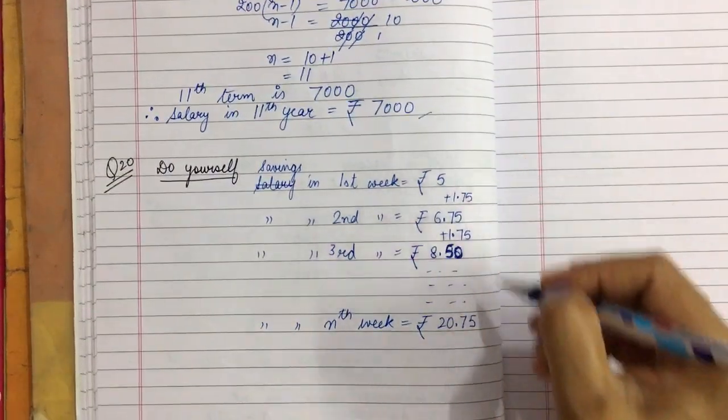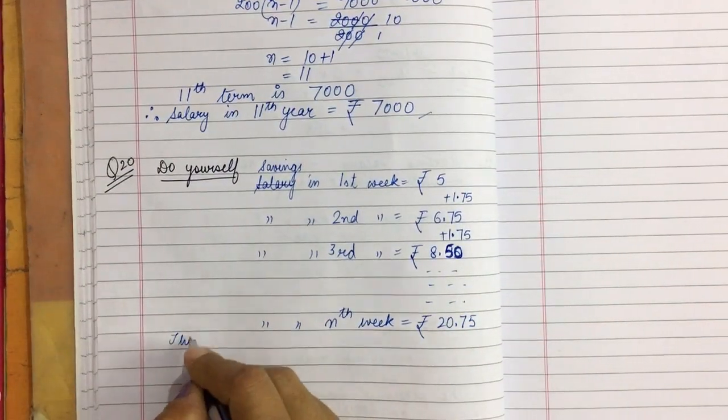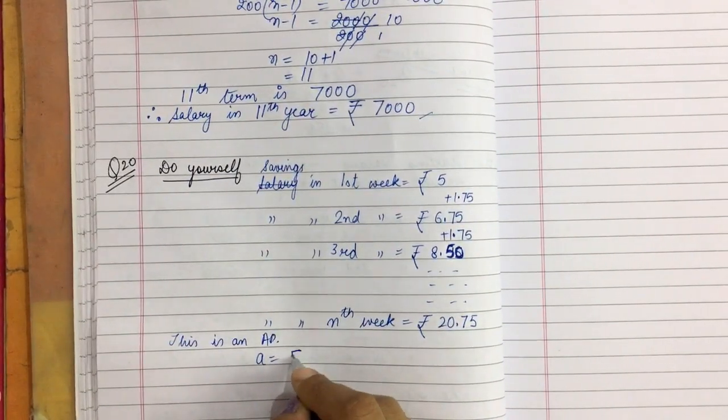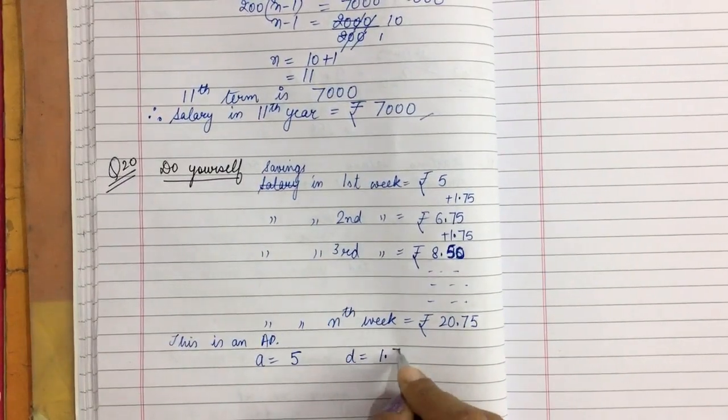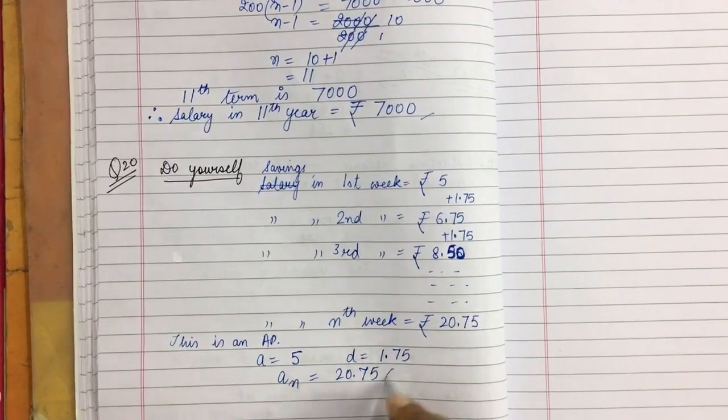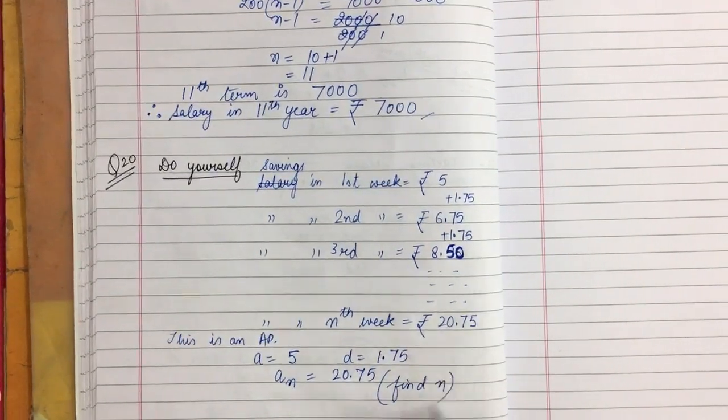So if you look at the sequence of numbers, this is an AP and the first term is 5. The common difference is 1.75 and AN is 20.75. You have to find out N from here.